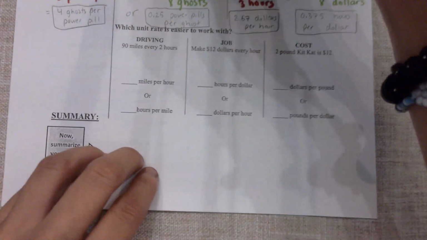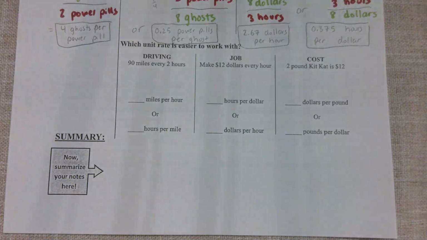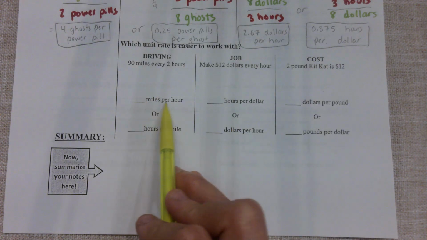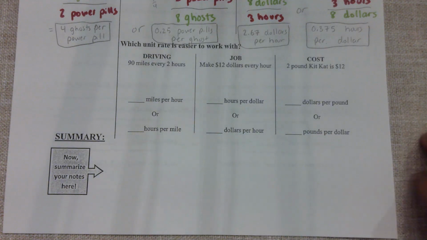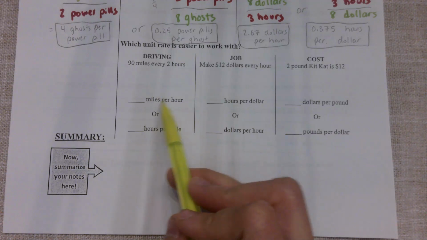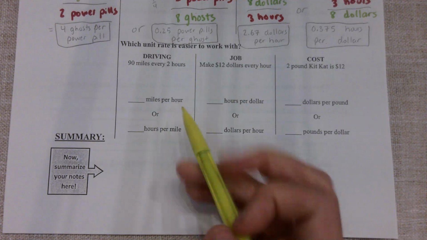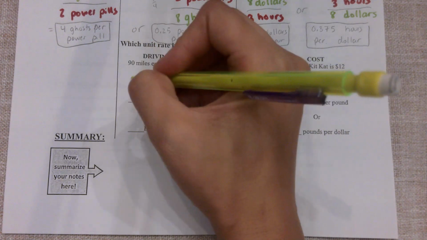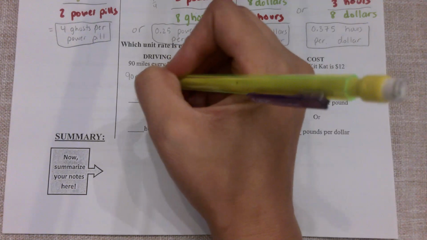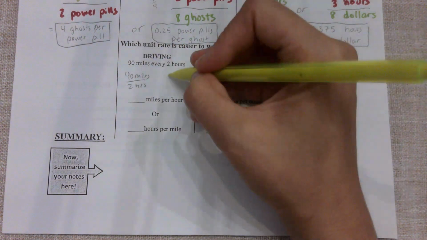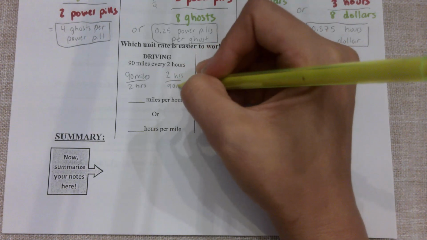Okay, we are almost done with our notes. Okay, so even though there's 2 answers, usually one answer is easier to understand, or like the brain likes to read more. So we're going to do both of them and then we're going to see which one we like better. Okay, so we can either do miles per hour or we could do hours per mile. So remember, the per hour means the hours goes on the bottom. So this one we have 90 miles every 2 hours or 2 hours every 90 miles.